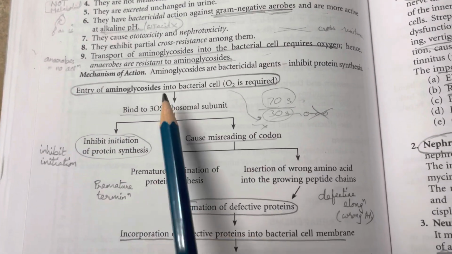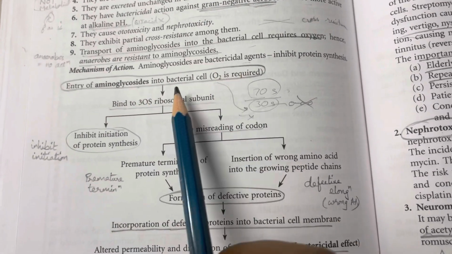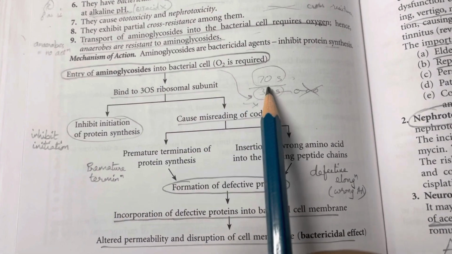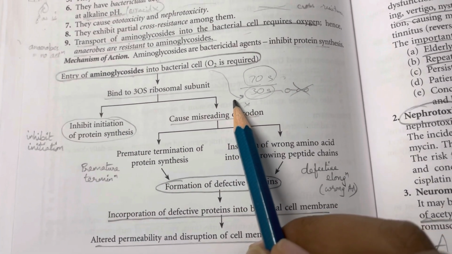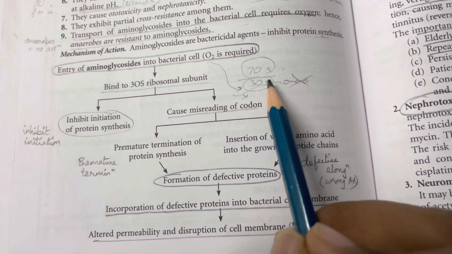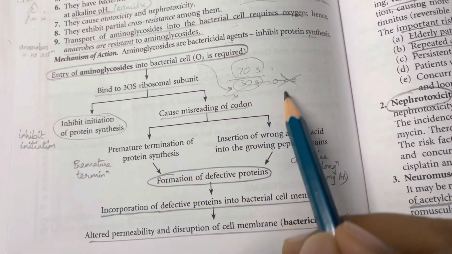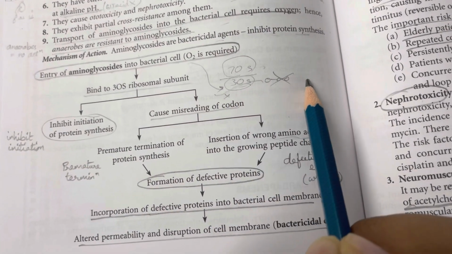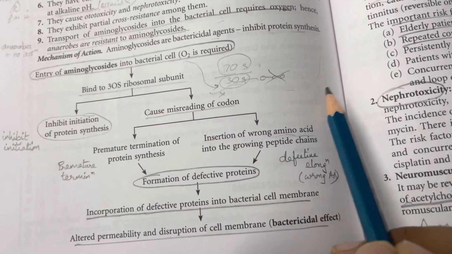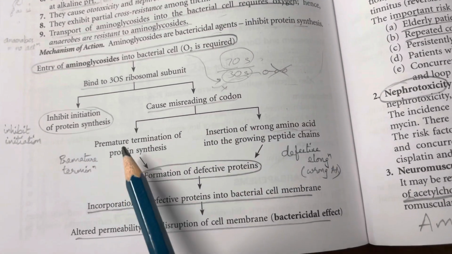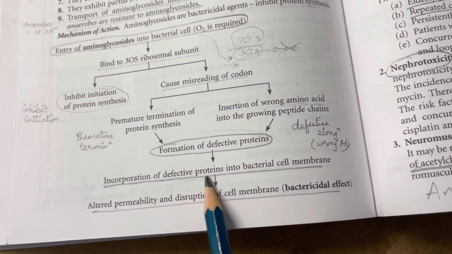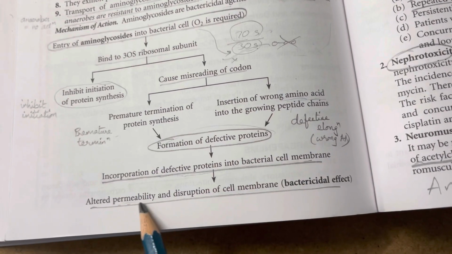Basically, for the mechanism of action, aminoglycosides are bactericidal agents. They inhibit protein synthesis. They first enter the bacterial cell, for which oxygen is required, then they bind to the 30S subunit. First they inhibit the initiation of protein synthesis, and when elongation is going on, they incorporate wrong amino acids into the peptide chains, and they prematurely terminate it. So initiation is stopped, in elongation the wrong amino acid is incorporated, and termination is premature. All this results in formation of defective proteins, which get incorporated into the bacterial cell membrane, causing altered permeability and disruption of the cell membrane: a bactericidal effect.